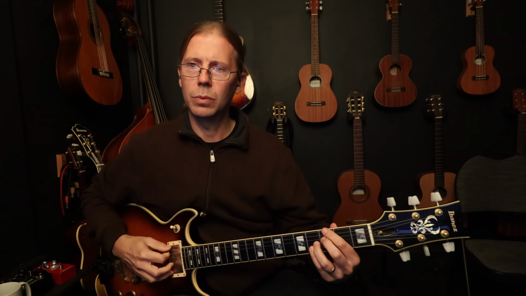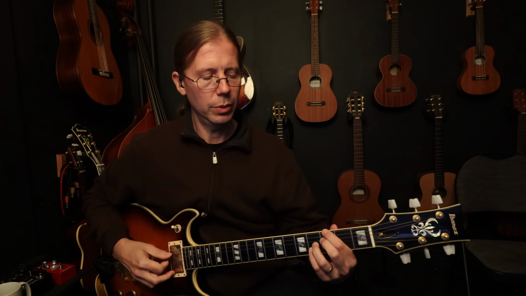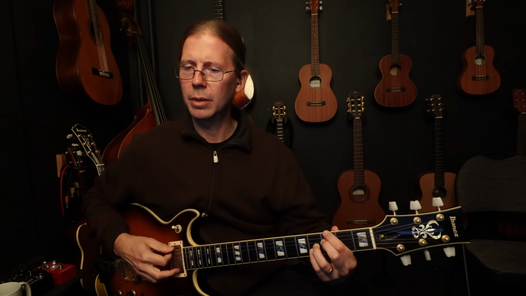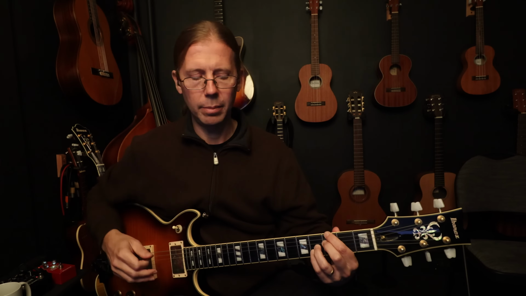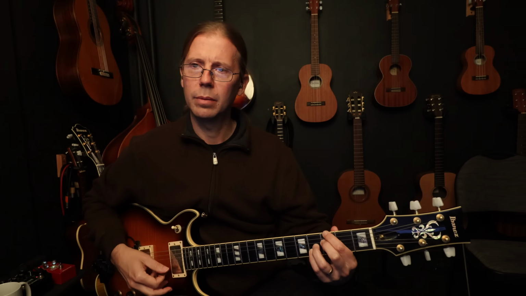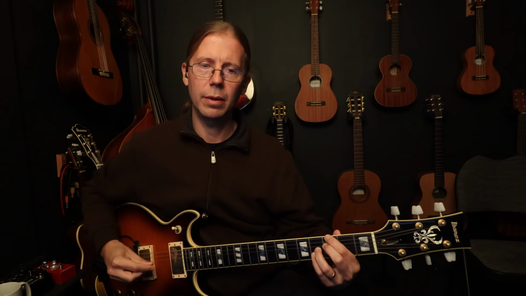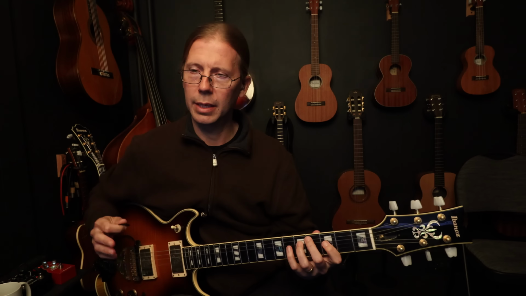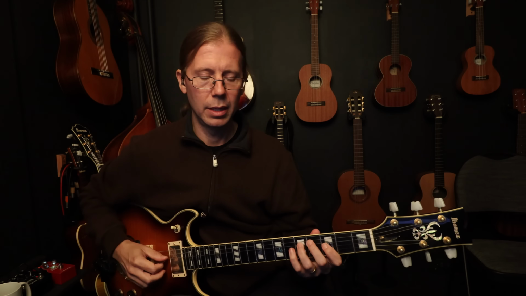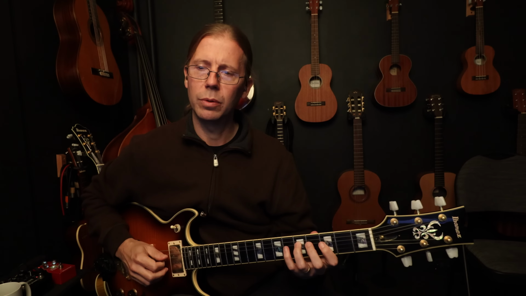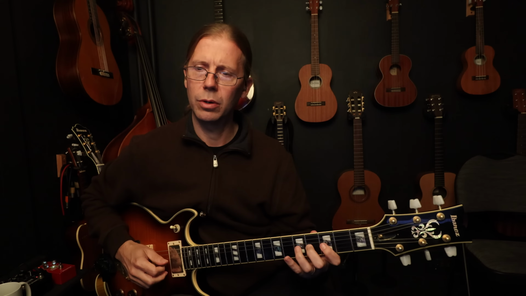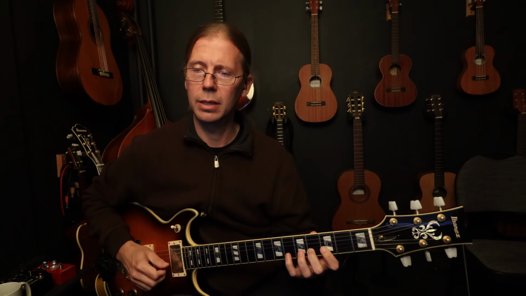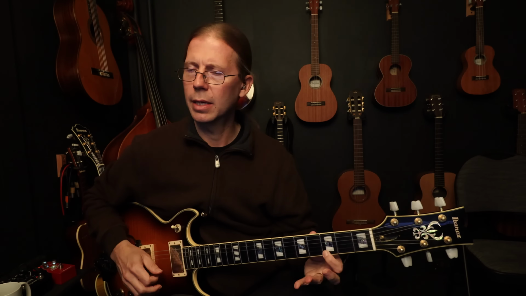One of the questions had to do with the G7, and I named it a flat 13 on here, right? Because if you count it up, let's say I'm using Phrygian dominant, you would have a root, flat 9, third, 4, 5, flat 13, and then flat 7, and then the root.